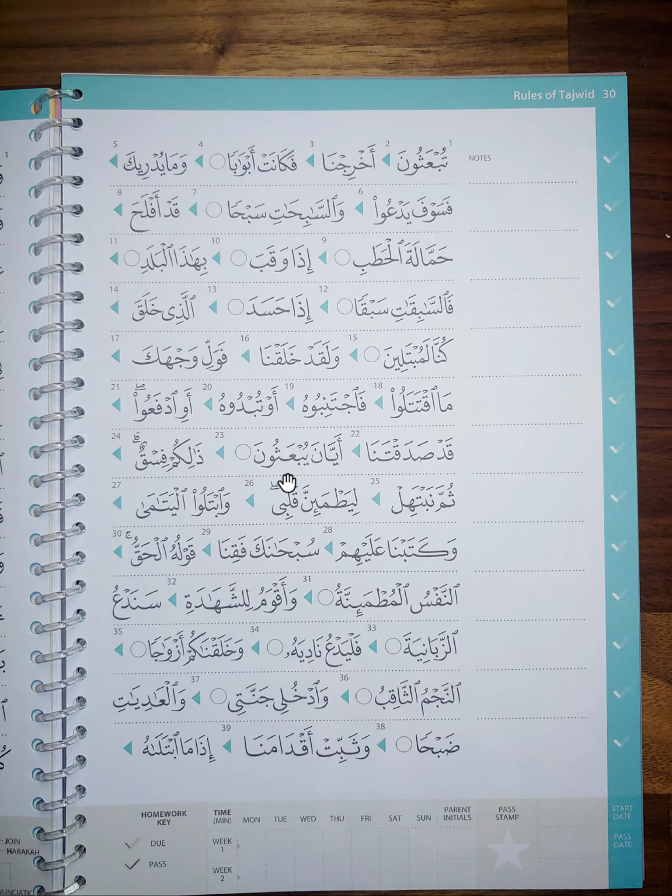Okay, let's take another example here, number 25. And again, I'll give you a few moments to search for the rules inside this example. I hope you found both rules in this example. So first we have ta from qutbu jad qalqala. Go ahead, repeat it after me. And then we have nun mushaddada gunna. Go ahead. And then let's read it. لِيَطْمَئِنَّ قَلْبِي.